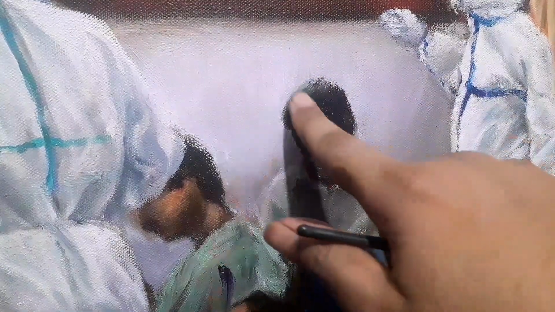So I'm trying to be very suggestive rather than too detailed here, because that is my style, and this is how I paint, even in landscapes as well as in a painting like this. And I'm here focusing too much on the reality of an object. If that is lost, then the objective is lost.